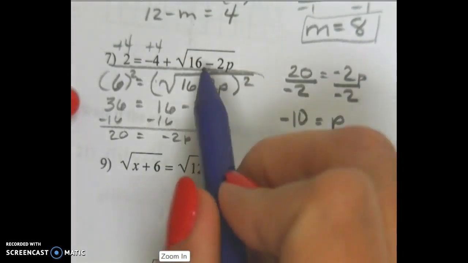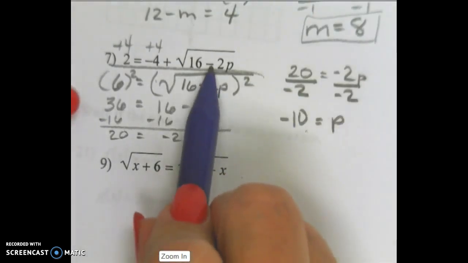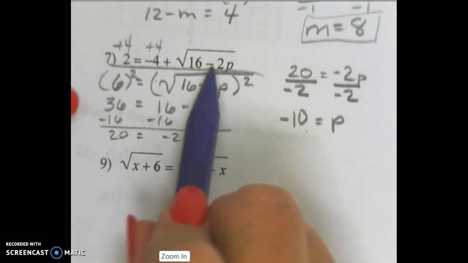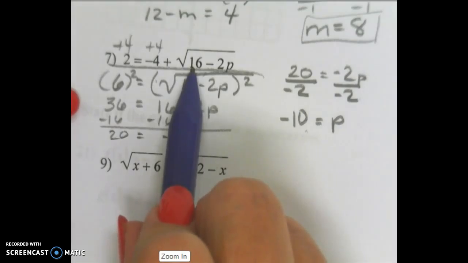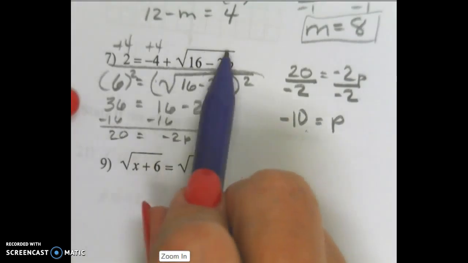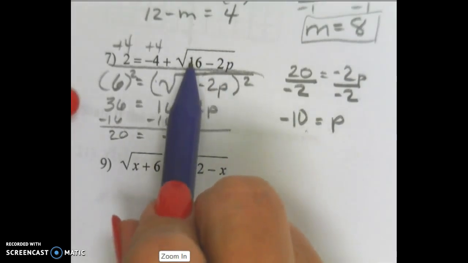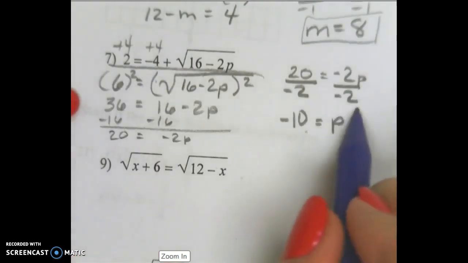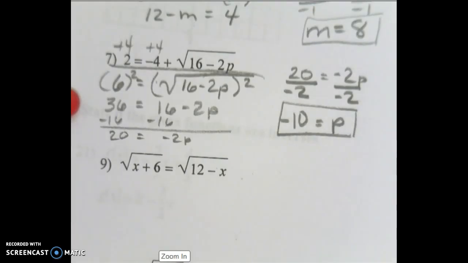If I plug my problem back in, 2 times negative 10 is positive 20. 20 plus 16 is 36. The square root of 36 is 6. 6 and negative 4 is indeed 2. My answer does check.